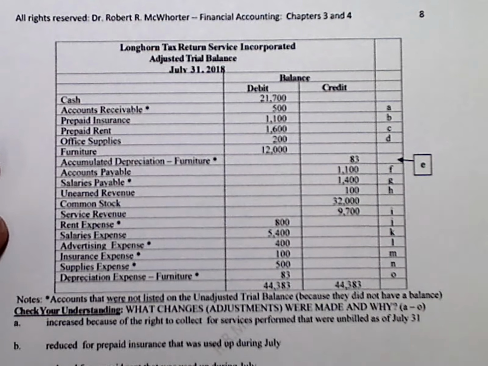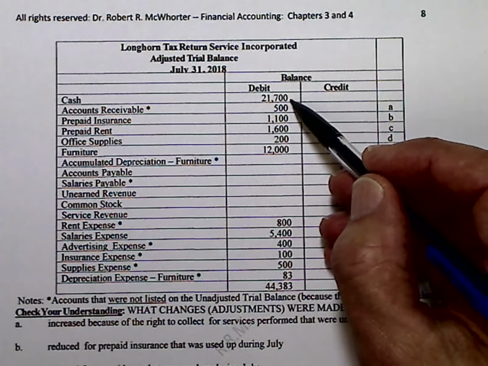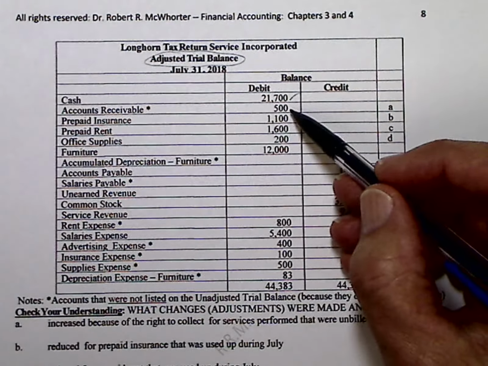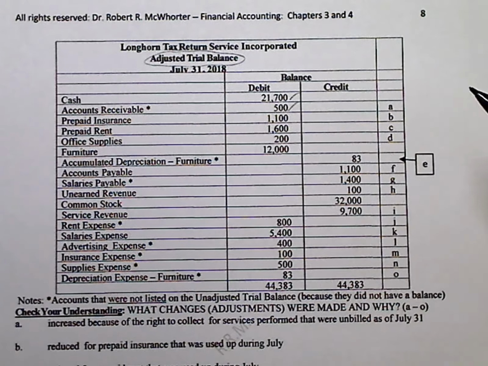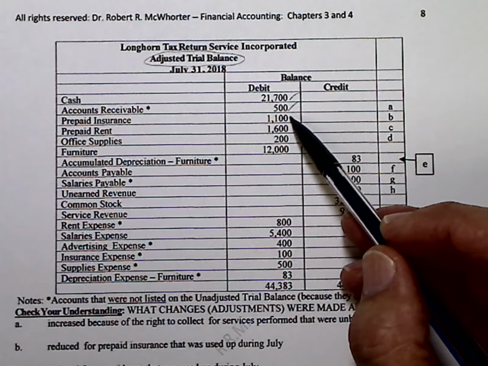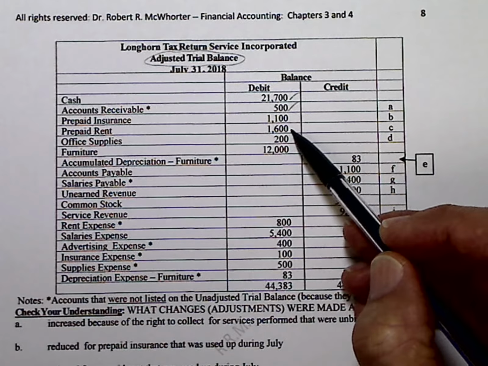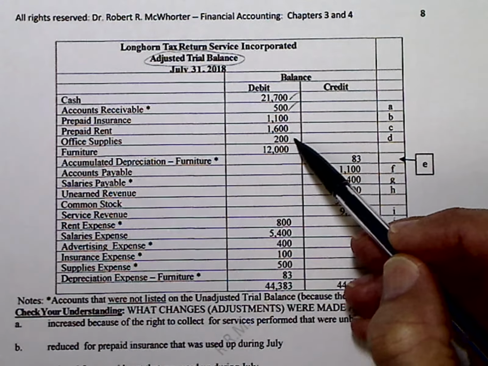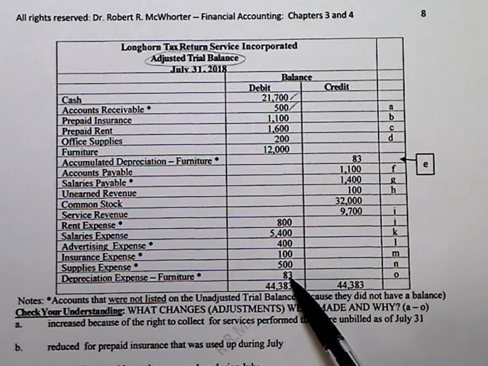Okay, now check this. Those T account balances better agree because this is the adjusted trial balance. Oh, look, there's the, yes, okay. Accounts receivable, remember we increased it for that work that we'd done, but we weren't paid. Prepaid insurance, 11 months worth is really what we had. Prepaid rent, down to the $1,600. Hey, there's the office supplies. That's what we counted up on hand. So we have adjusted these balances to reflect reality.